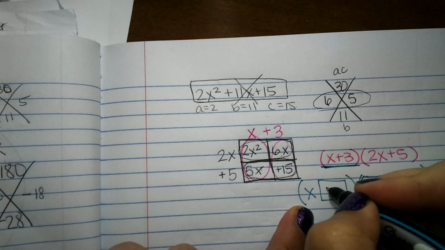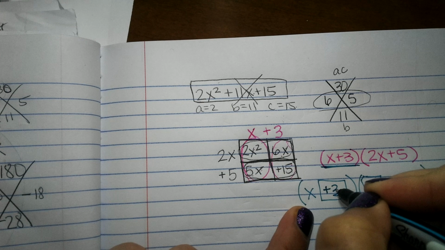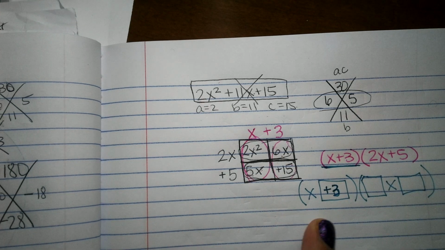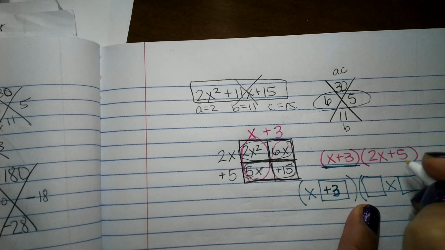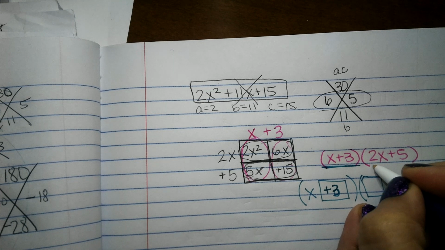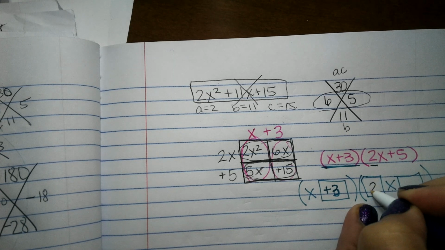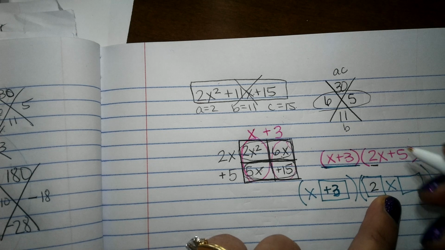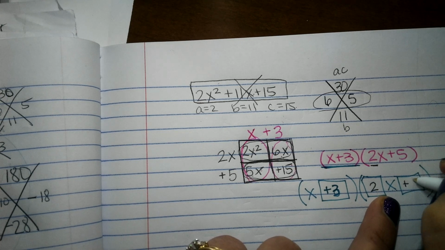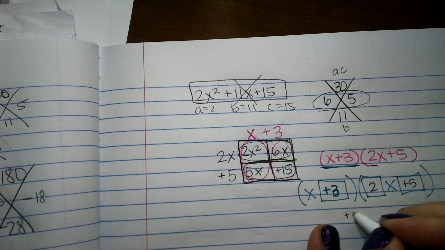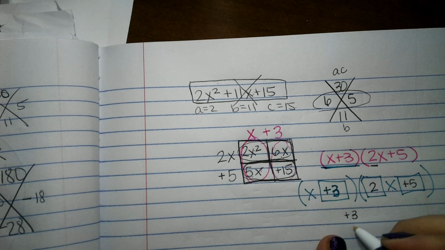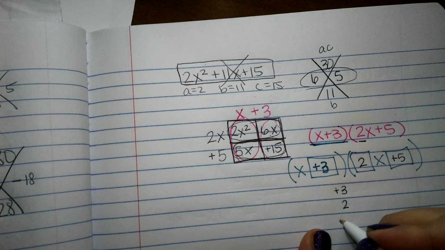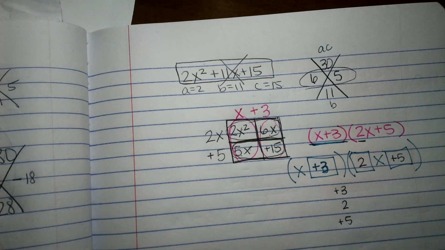So in my first box, I'm going to put a plus 3. Make sure you put your plus sign or you're going to get it wrong. On the next one, it needs a number in front of the x. Well, the number that goes in front of the x is a 2. And to finish it off, we need plus 5. So in my first box, I would put plus 3. My second box, I have 2. And my third box, I have to have my plus sign again for plus 5.